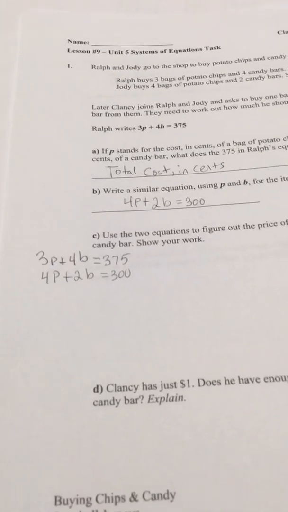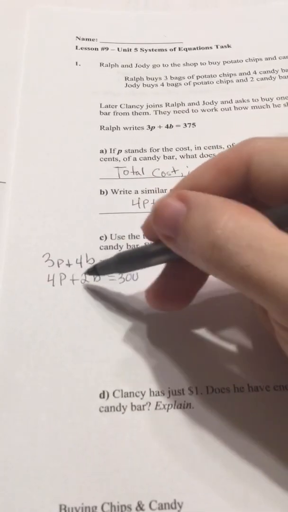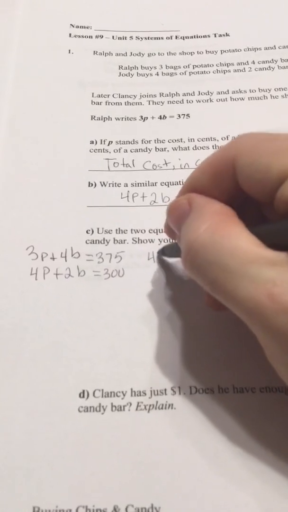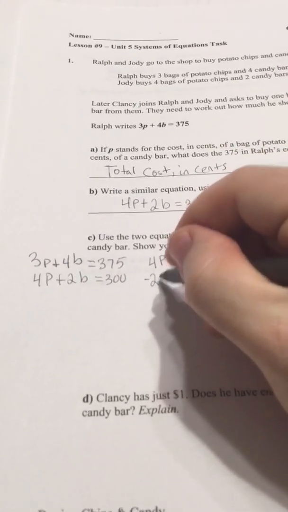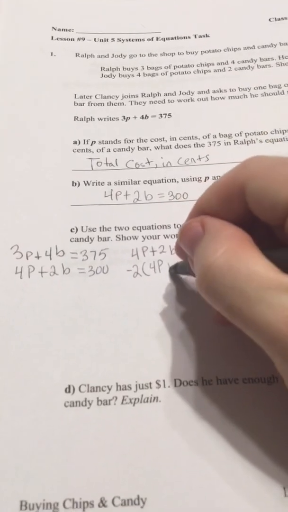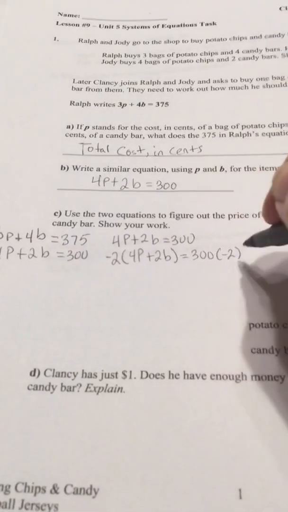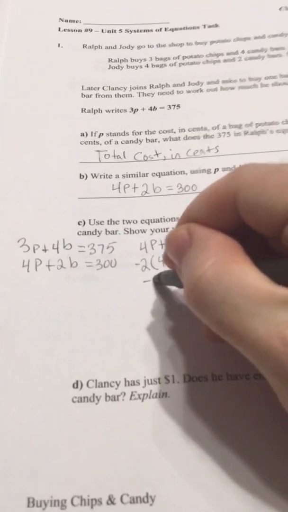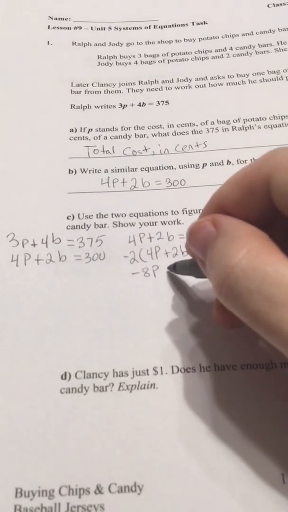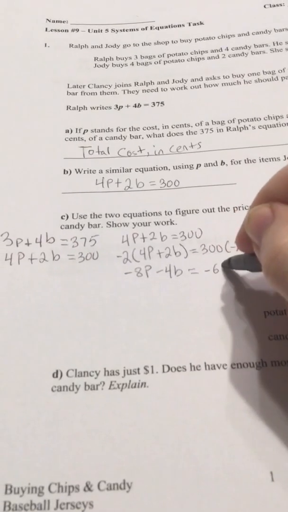What I'm going to do is use elimination. I'm going to multiply my whole bottom equation by -2 so I can cancel out my b. So I'm going to take my 4p plus 2b is equal to 300, and I'm going to multiply both sides by -2. So that's going to end up giving me negative times a positive is a negative, negative 8p, negative times a positive is a negative, minus 4b is equal to, we have 300 times -2 is negative 600.